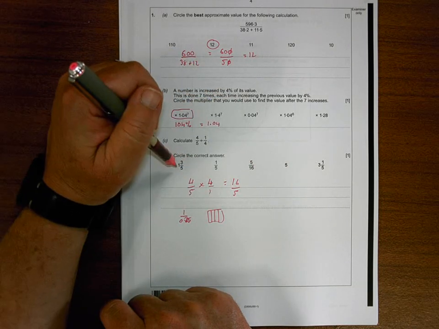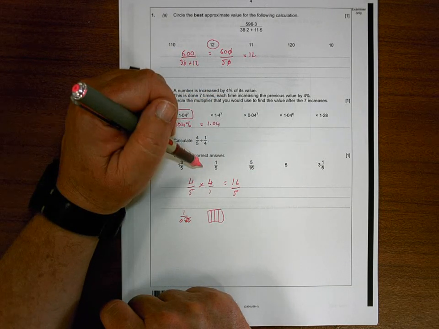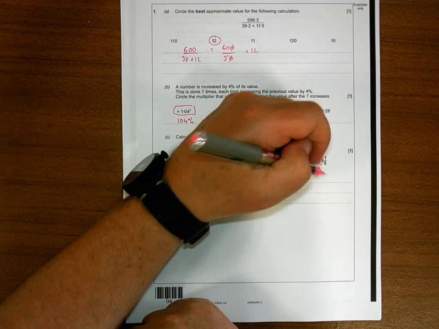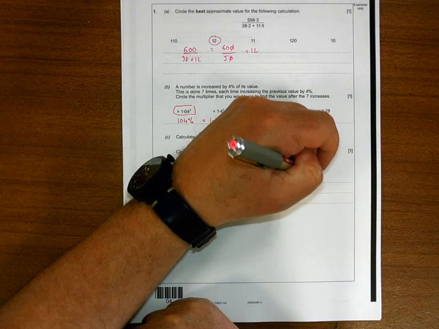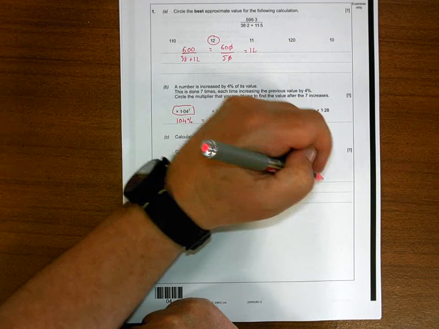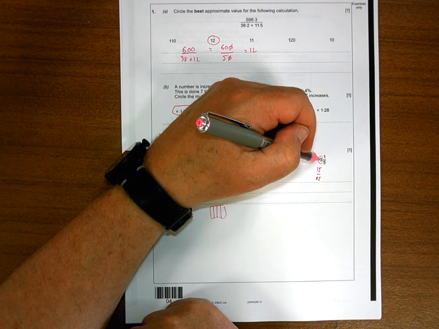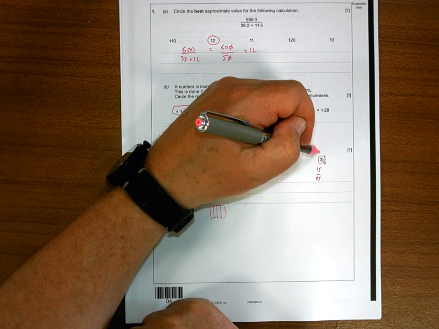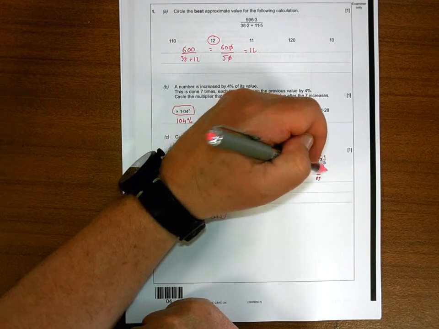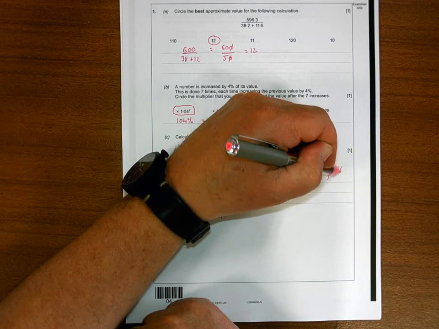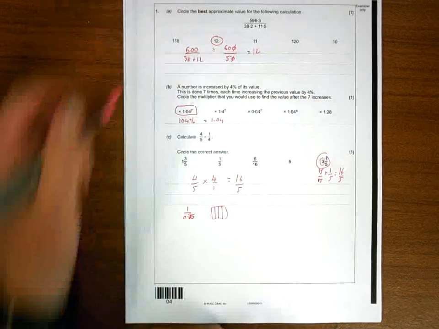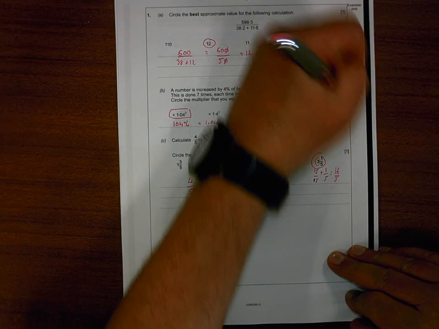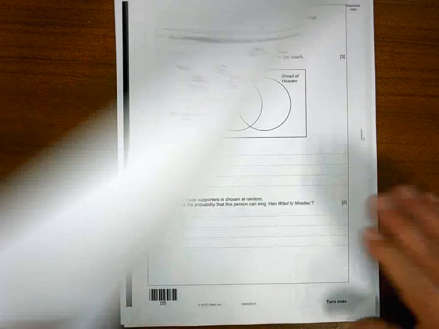And then you haven't got 16 over 5 as a mixed number, but 3 wholes are 15 fifths. 1 whole is 5/5, 2 wholes 10/5, 3 wholes 15/5, plus a fifth is 16 over 5. So that is the correct answer. 1 mark for each of those.